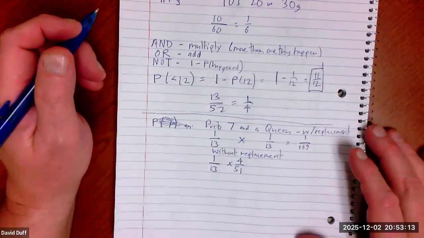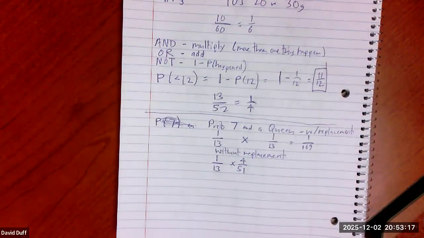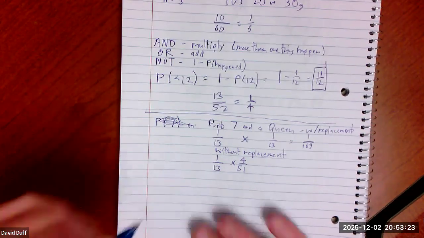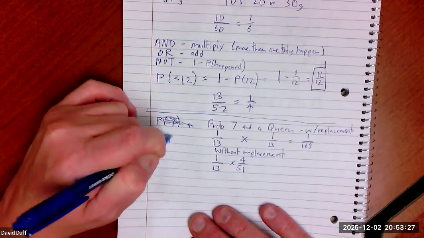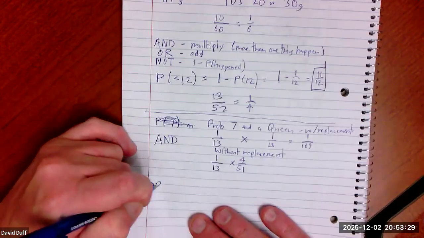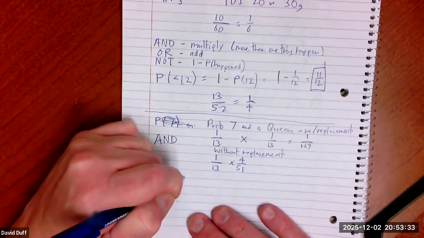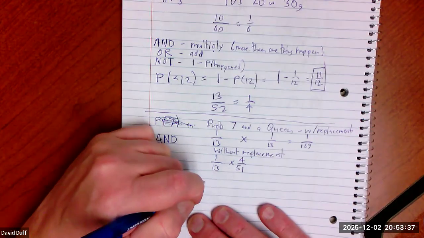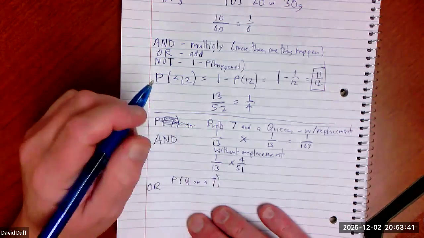Now, the trickiest part about this is the word and. When things are disjoint, right? Let's switch gears from and to or. What if I ask you the probability of drawing a queen or a 7?